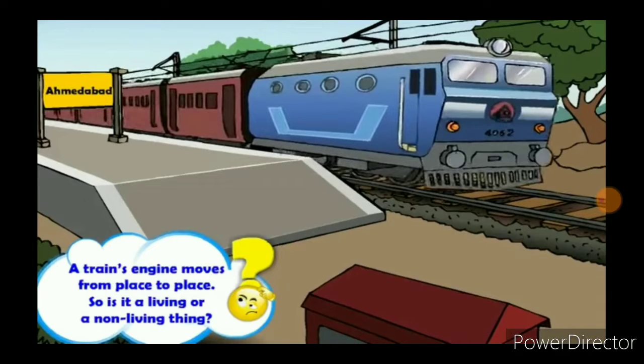Answer is no. Can railway engine eat food as we eat? Answer is no. Can railway engine grow in its size and shape? Answer is no. So, it means that railway engine is a non-living thing.